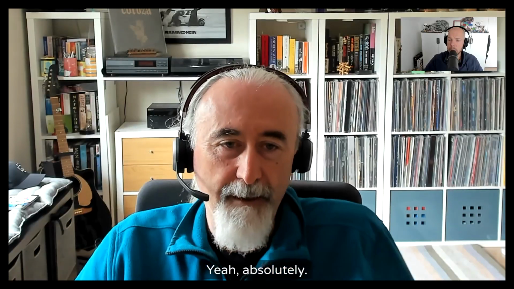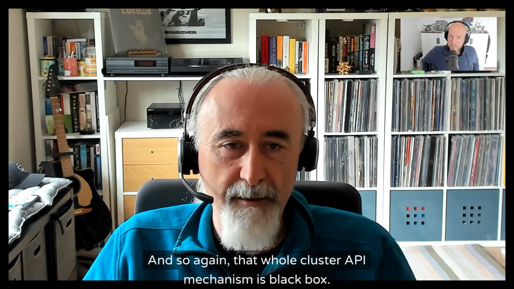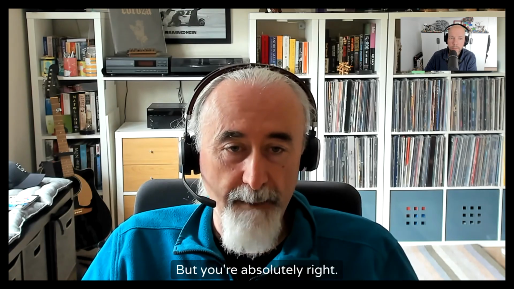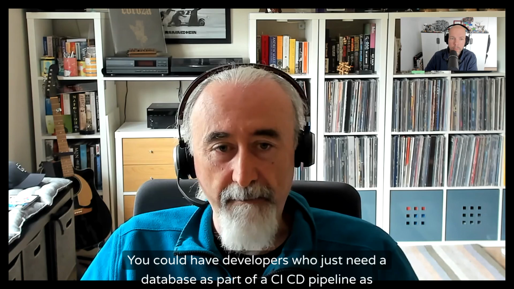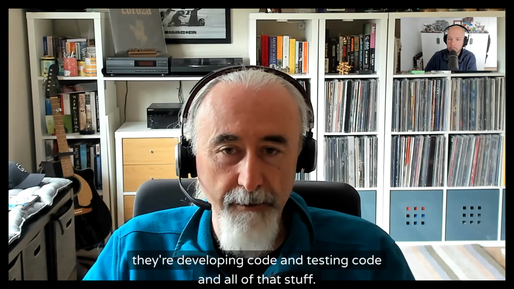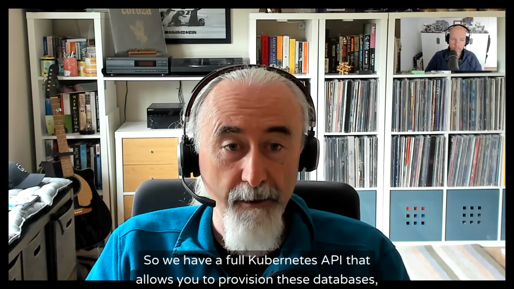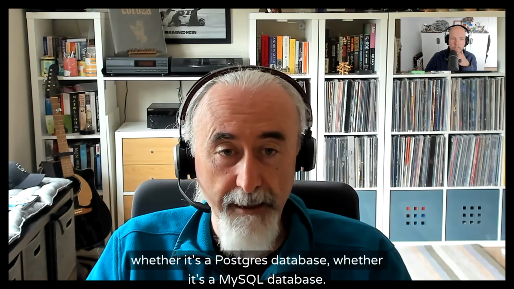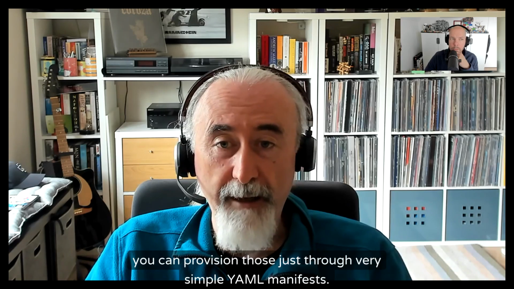Yeah, absolutely. And so again, that whole cluster API mechanism is a black box. So no one should need to worry about that. That's something that we're taking care of. But you're absolutely right, you could have developers who just need a database as part of a CI/CD pipeline as they're developing code and testing code and all of that stuff. So we have a full Kubernetes API that allows you to provision these databases, whether it's a Postgres database or a MySQL database. You can provision those just through very simple YAML manifests.